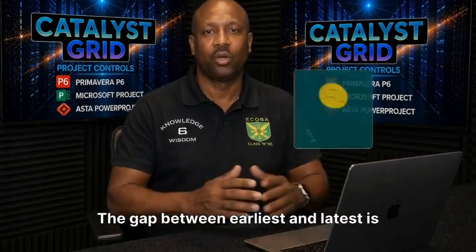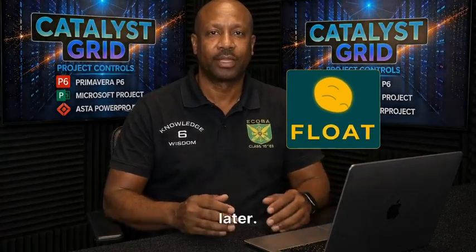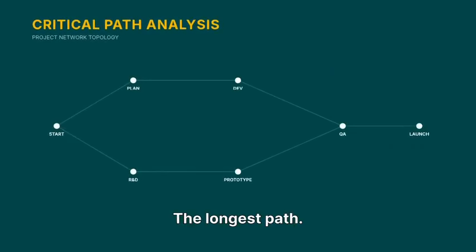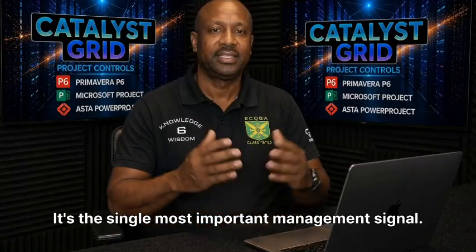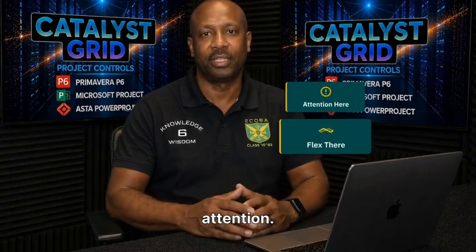The gap between earliest and latest is called float. We'll spend a whole episode on float later. It's gold. Somewhere, there's a chain with no room to slip. The longest path, that is the critical path. It's the single most important management signal. It tells you which activities deserve your attention.